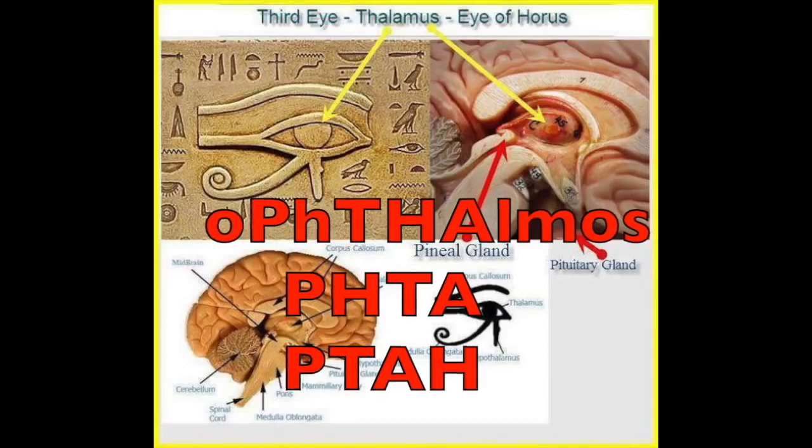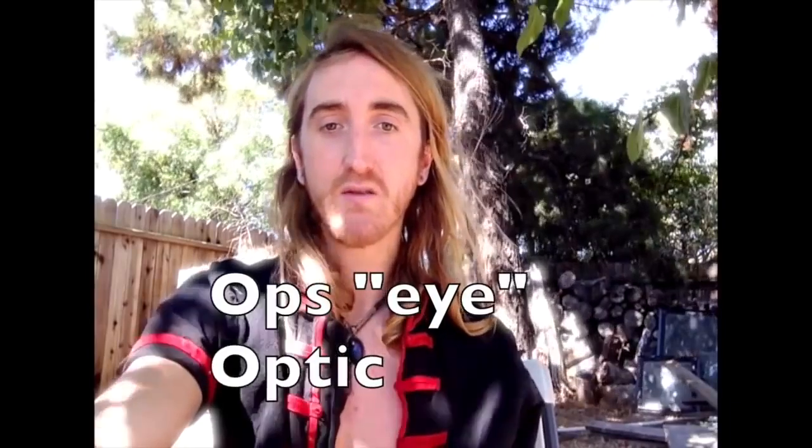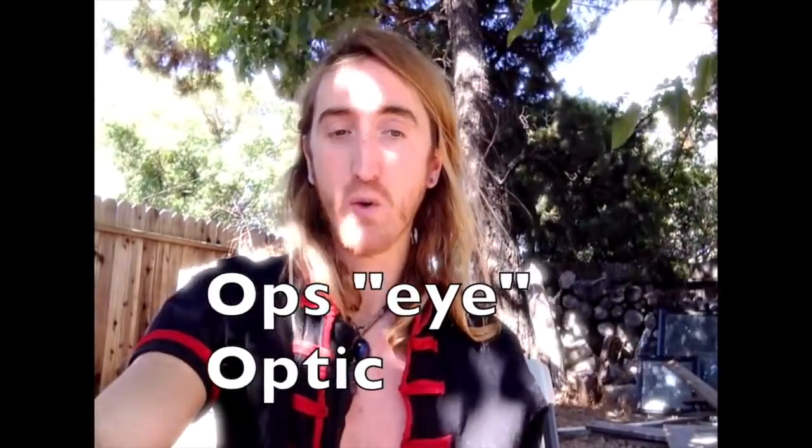The word ophthalmos, secularly described as being from the root words ops, meaning eye, see optic, a form related to thalamus, meaning inner room or chamber, or in other words, the third ventricle, the innermost chamber, the Holy of Holies. So ophthalmos, meaning eye, is a compound word composed of eye and thalamus, meaning inner room, chamber of the inner eye.